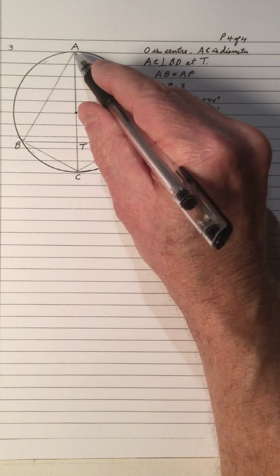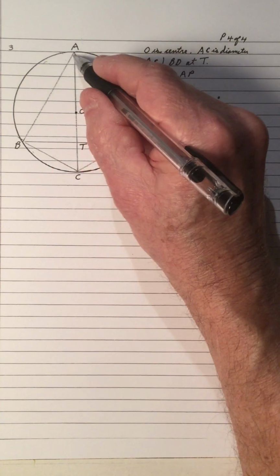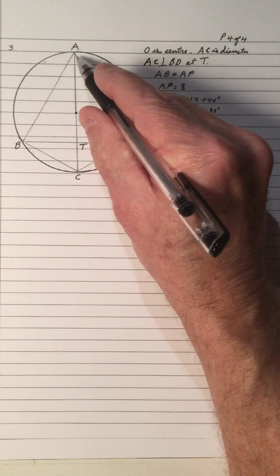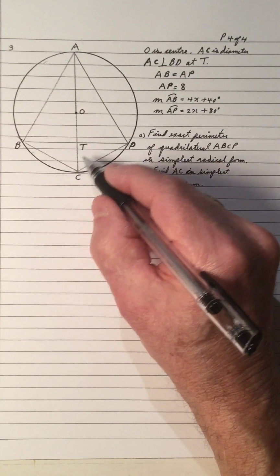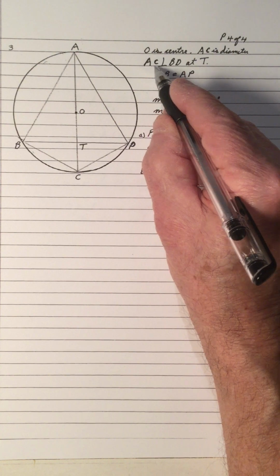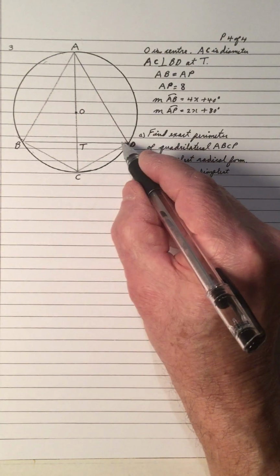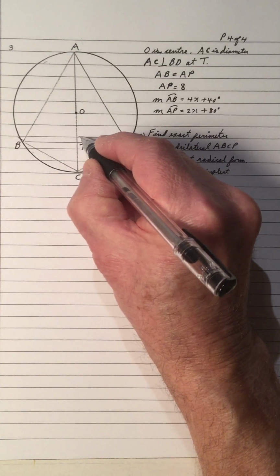AC is the diameter. A diameter is a chord that passes through the center from one part of the circumference to the other. It says that AC is perpendicular to BD at T, so there's a right angle here.